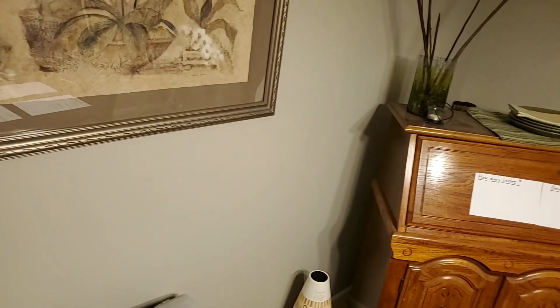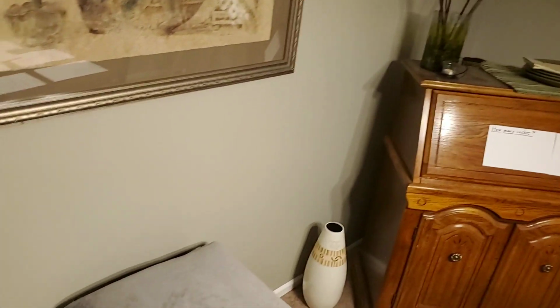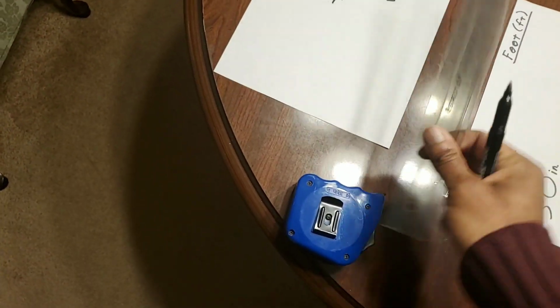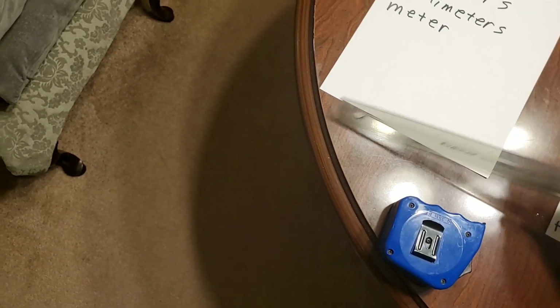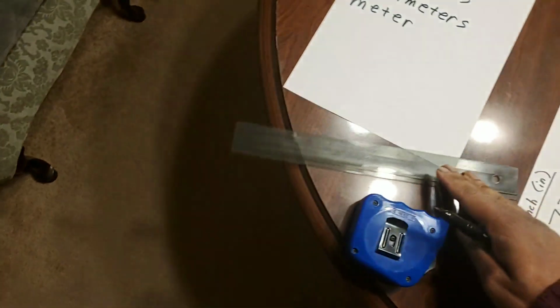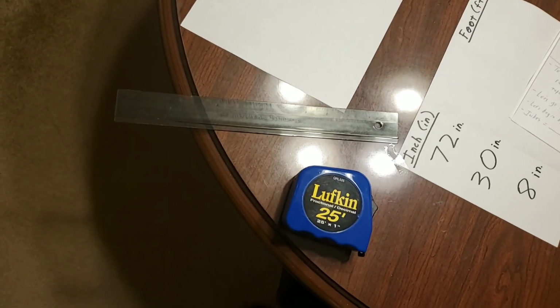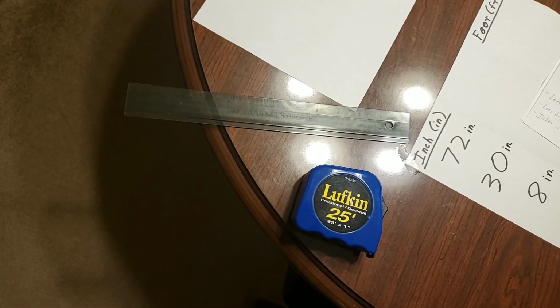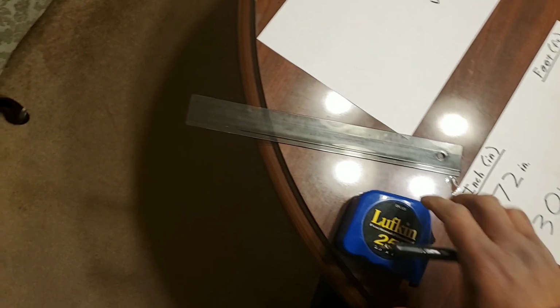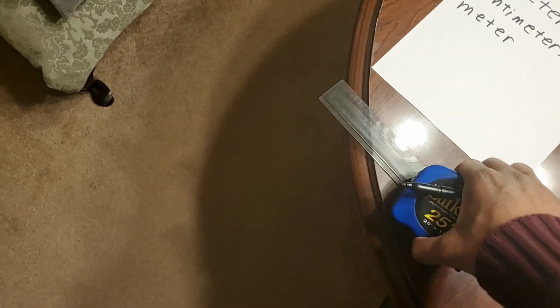So to start off today, there are 2 things I'm going to use to help us measure. I'm going to use our ruler and I'm going to use my tape measure, because the two objects we're going to be measuring today are going to be pretty big. Let's start with the first object. Once again, we're going to measure it in 2 units.